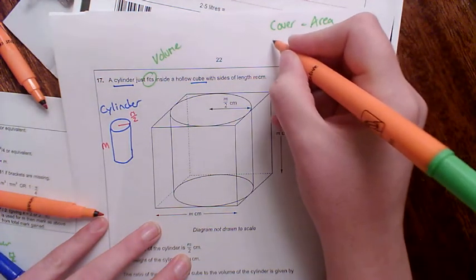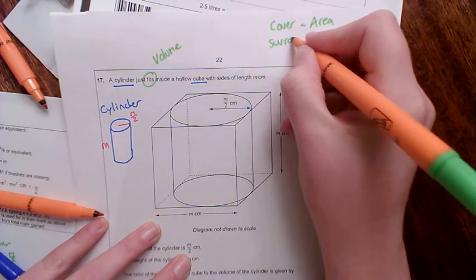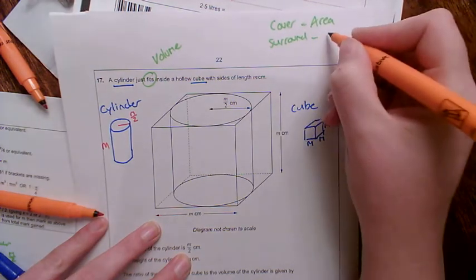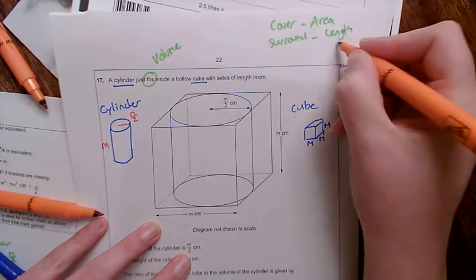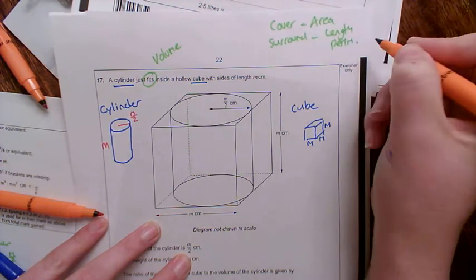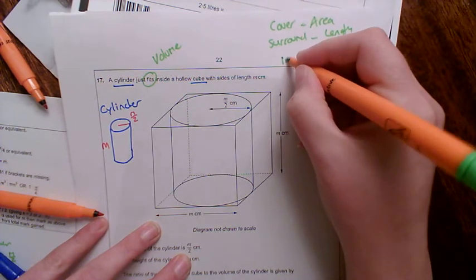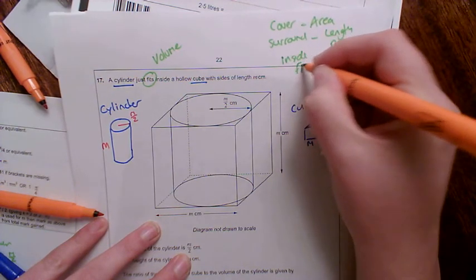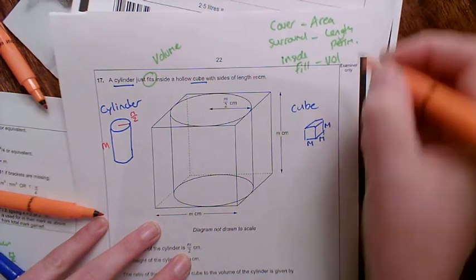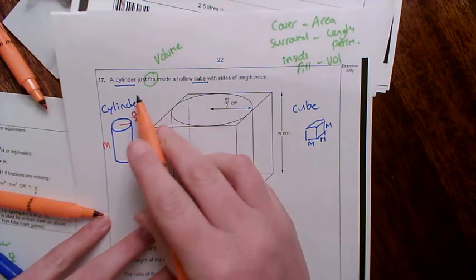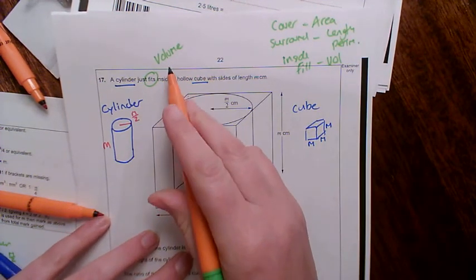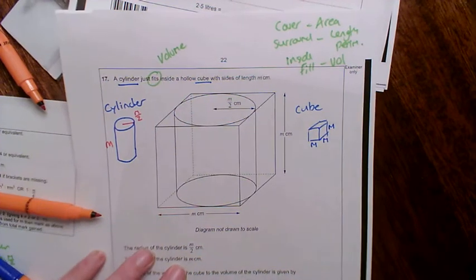If you have something that's going to surround or enclose, like a fence, that's probably going to be a length and perimeter question. And if you have something that's inside or looking to fill, then that's going to be a volume question. So this is talking about fitting inside something. I reckon it's volume. Let's read on.